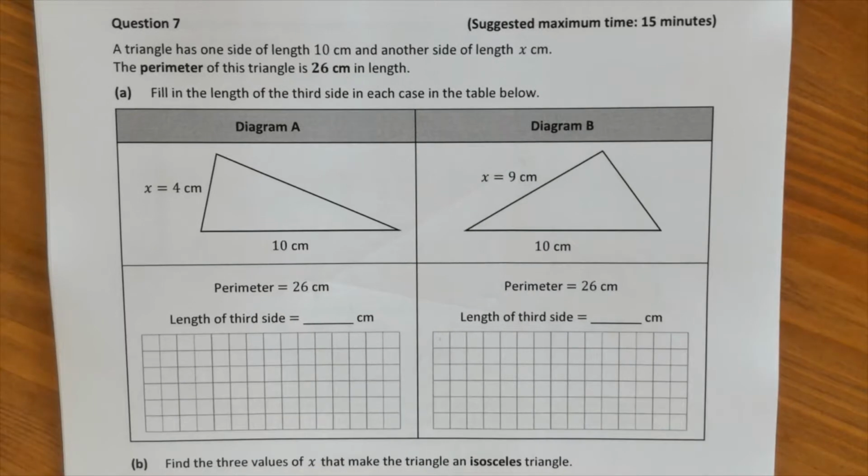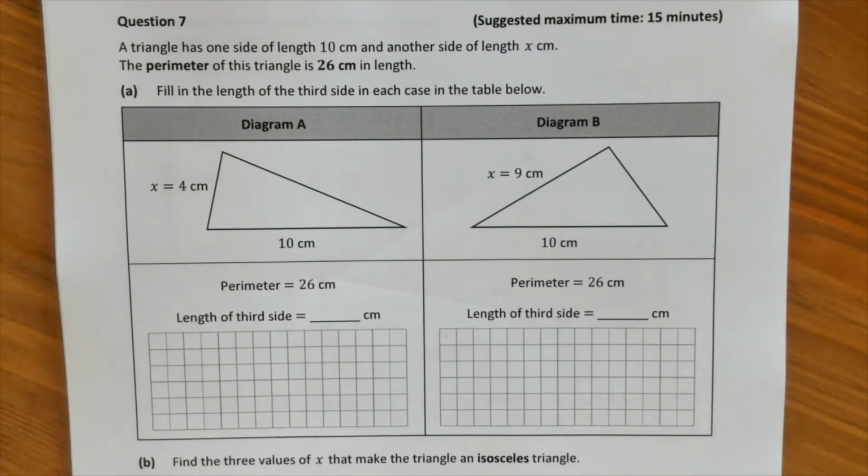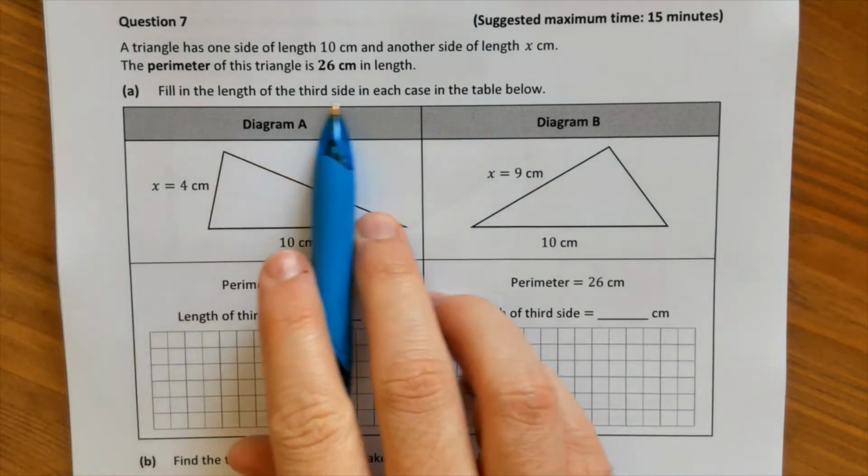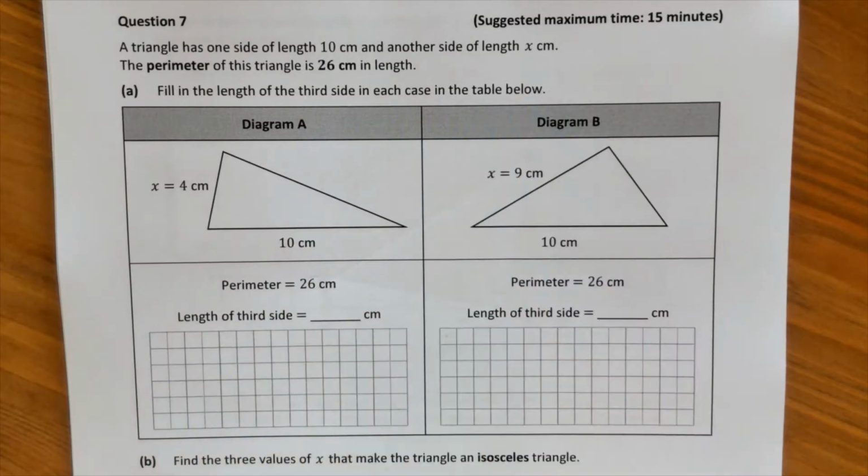Question 7. A triangle has one side of length 10 and another side of length x. The perimeter of the triangle is 26 centimeters in length. Fill in the length of the third side in each case on the diagram below.